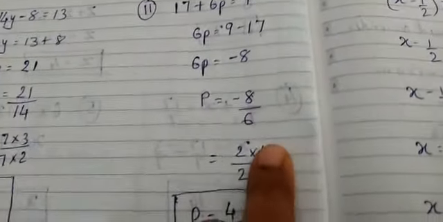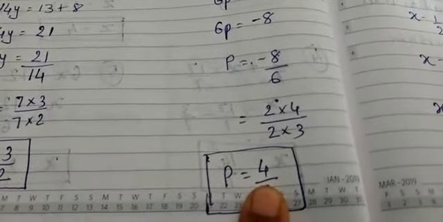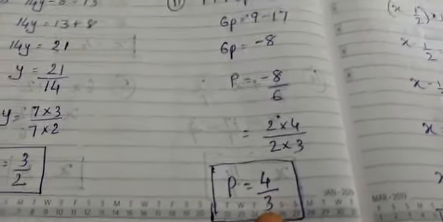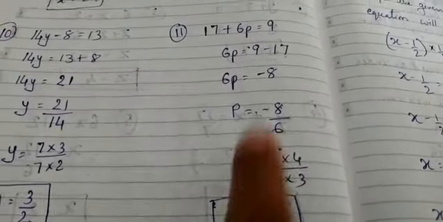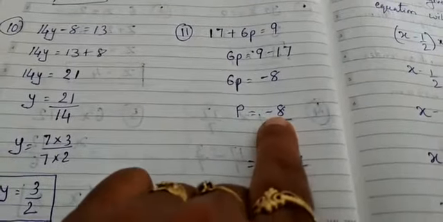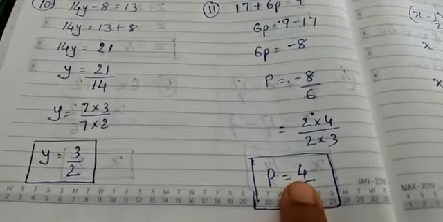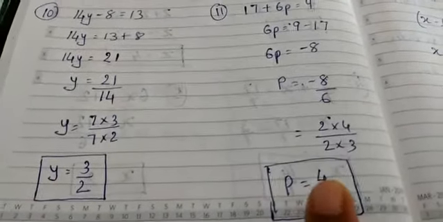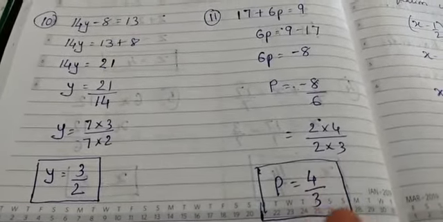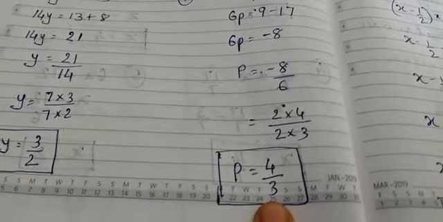Same here. Answer can be negative, right? And here I forgot the negative sign. Here it's going to be minus 4 by 3 because 6p is equal to minus 8 and that negative sign is carried from here. I forgot the negative sign over here. Answer will be p is equal to minus 4 by 3. Make a correction, it's not 4 by 3, it will be minus 4 by 3.